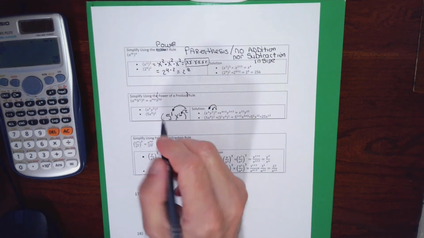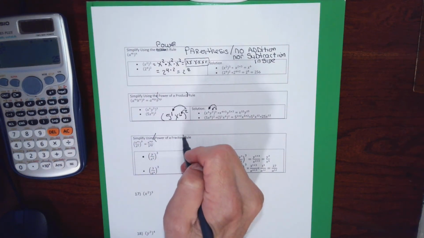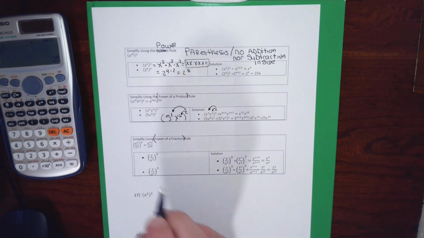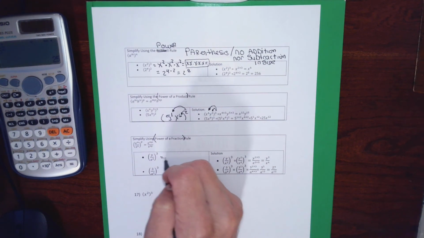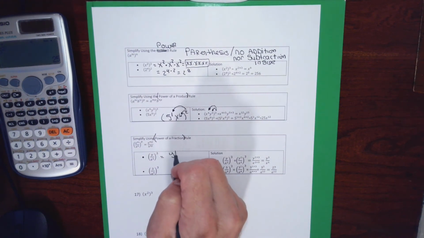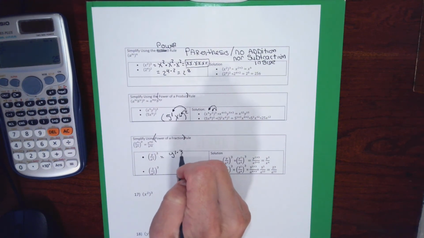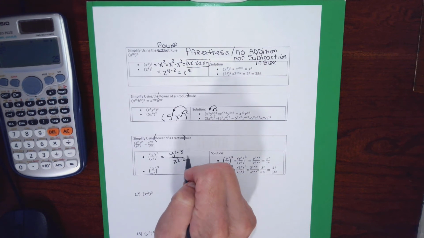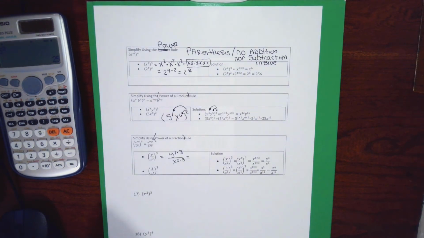This power rule works when you have a fraction as well. As long as there isn't any addition or subtraction anywhere, I can clear the parentheses by multiplying exponents. The y to the first divided by x squared, all to the third power, I can do exactly the same thing. Multiply the exponents to clear the parentheses, and that's what I've done over here.